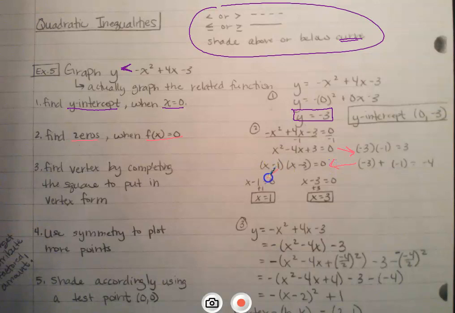I set each of those equal to 0. So the quantity x minus 1 equals 0. The quantity x minus 3 equals 0. And solved. So I got my zeros to be x equals 1 and x equals 3. So remember, those zeros are the same thing as my x-intercepts.